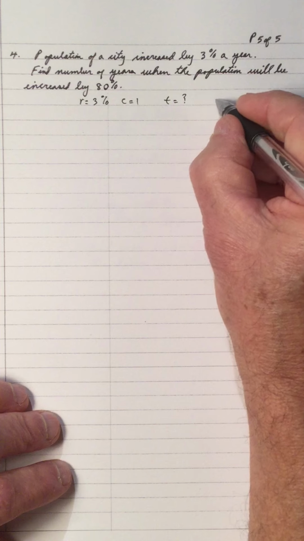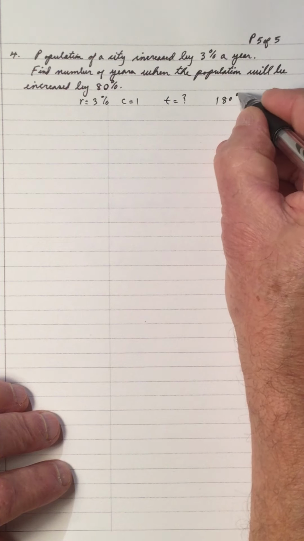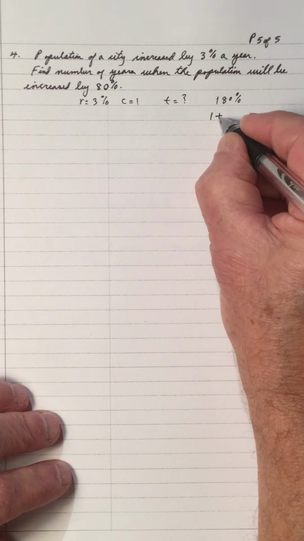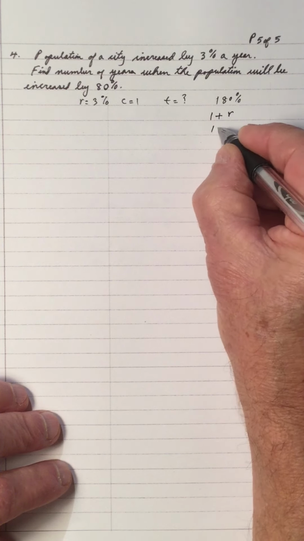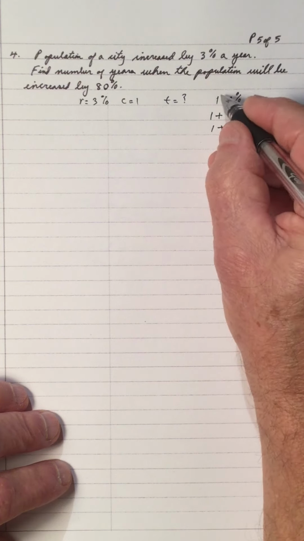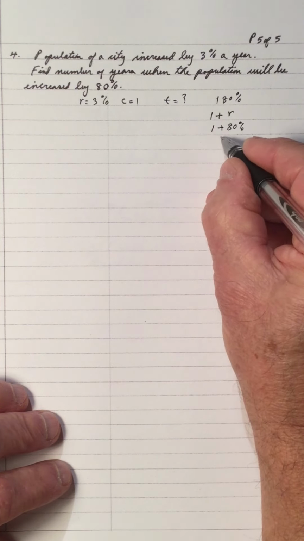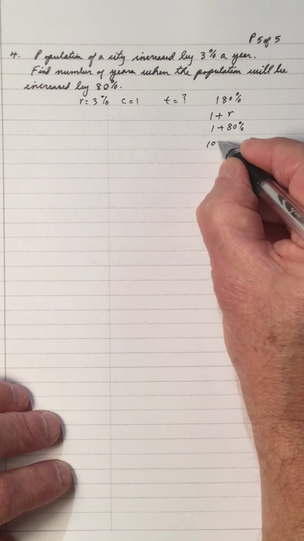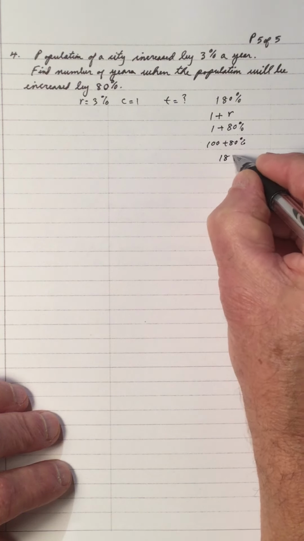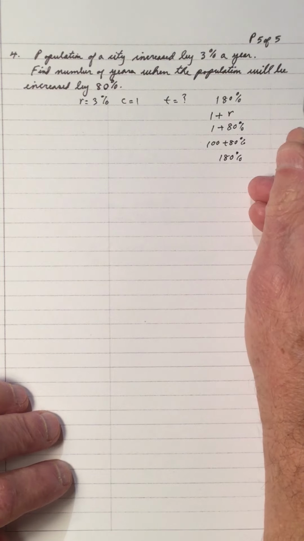So that makes it 180% altogether, because it's 1 plus your rate, so it's 1 plus 80%. 1 is 100% plus 80%, so there's where the 180 comes in.